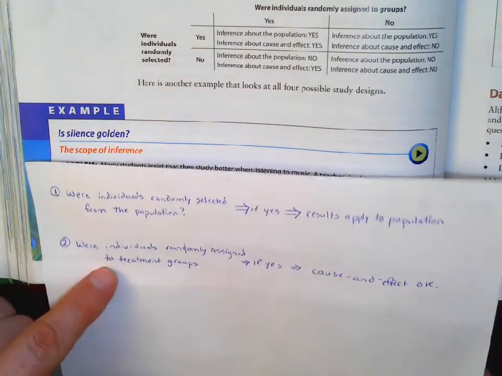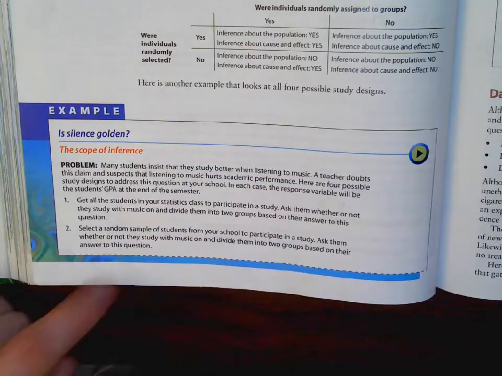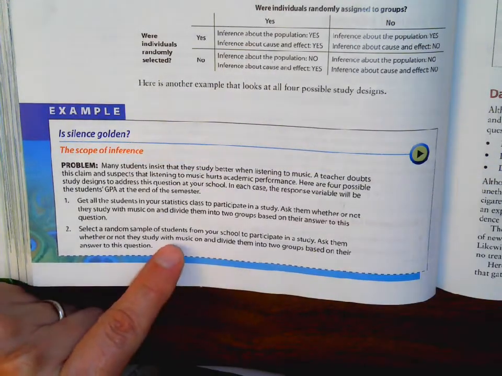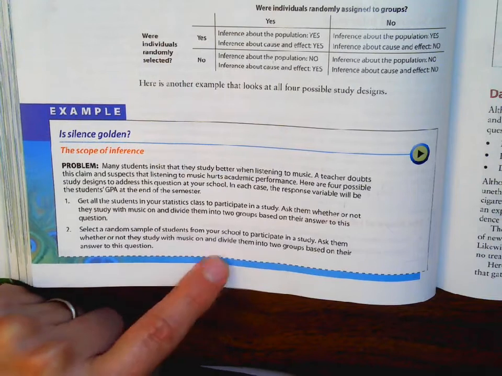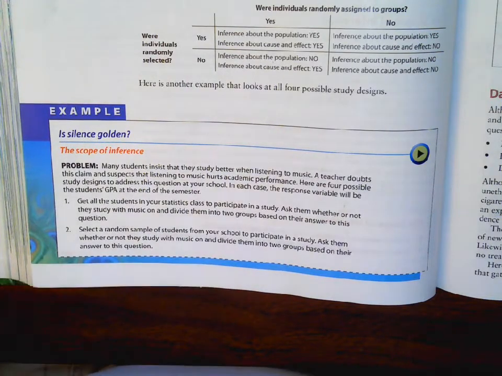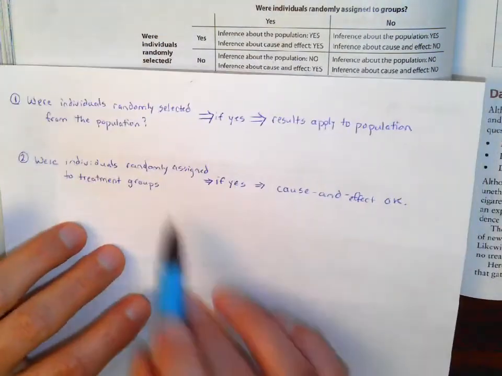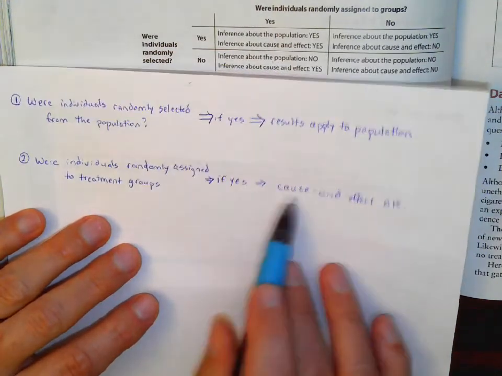Were they randomly assigned to groups? Nope. We just asked them, and they were put into one group or the other just upon their results. So it's more of an observational study. They weren't randomly assigned into groups, so there was no cause and effect.